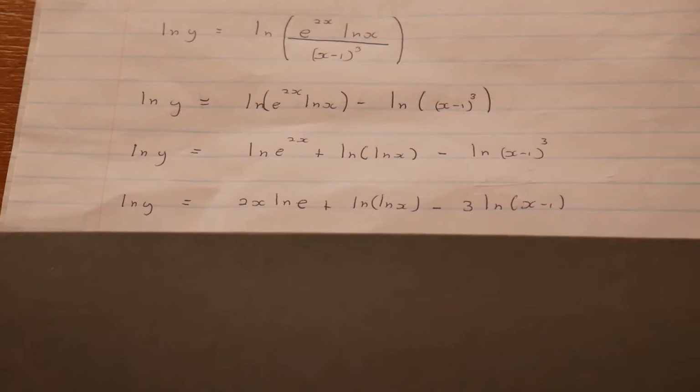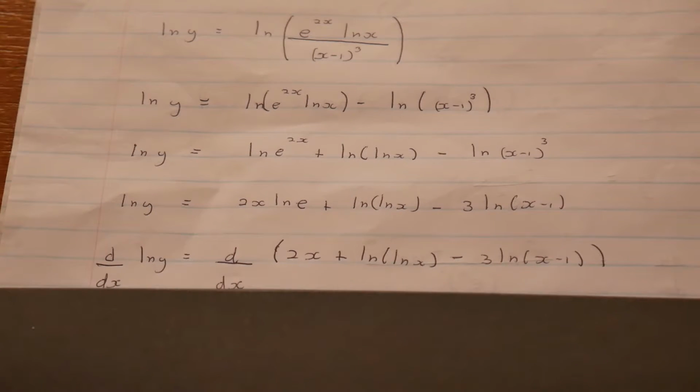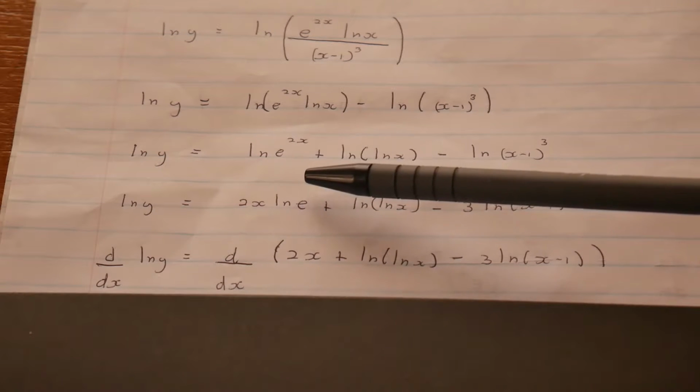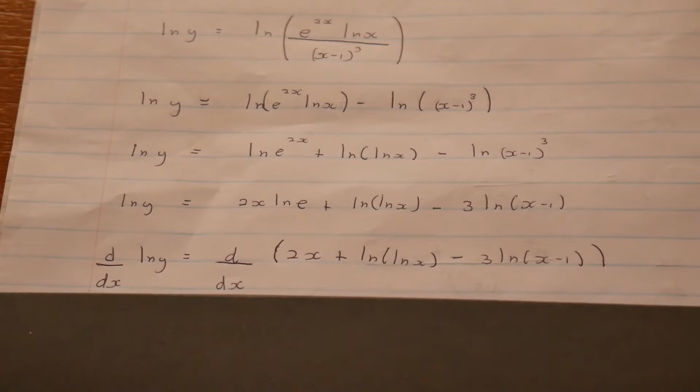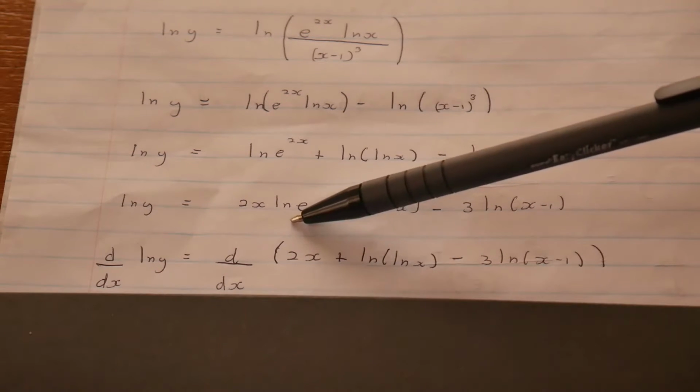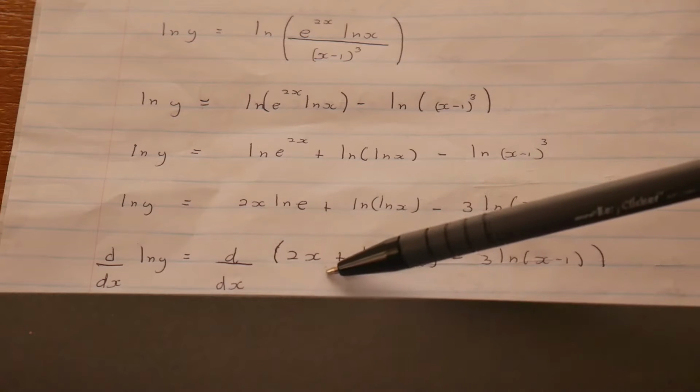So I have that, and now I want to differentiate both sides of the equation. Alright, I did one other thing. ln e is 1, since ln means log to the base e. Log to the base e of e is 1. That's why you will see the ln e just disappear, and 2x alone is left back.